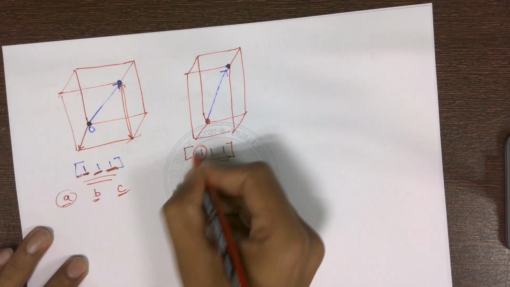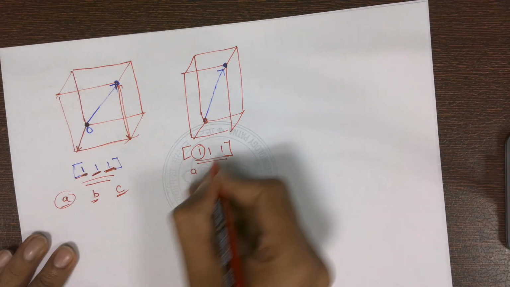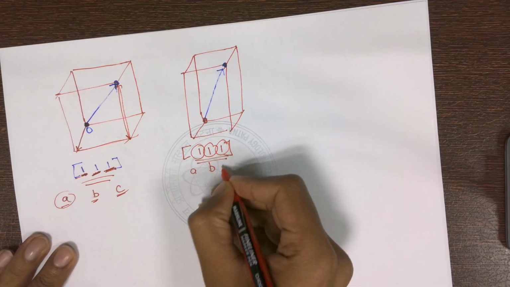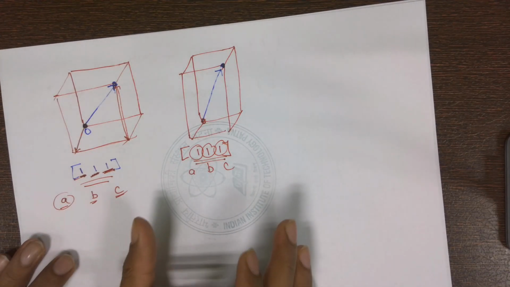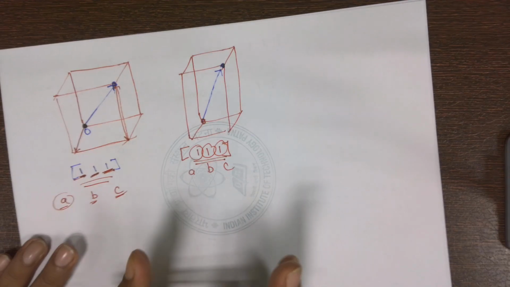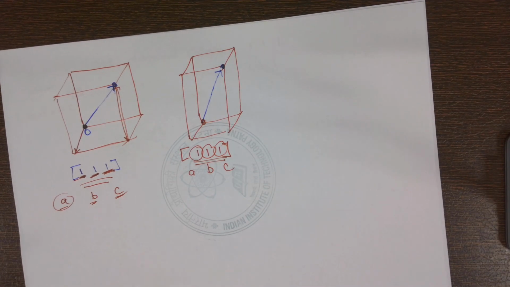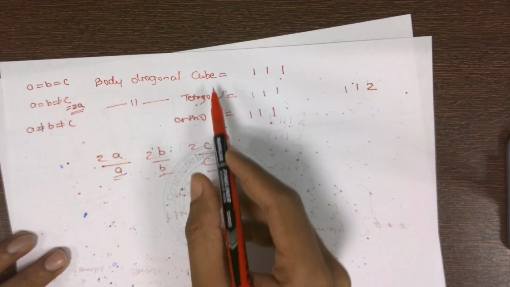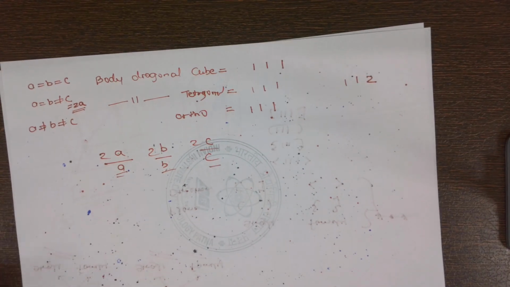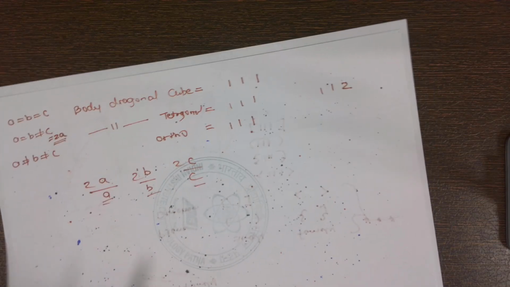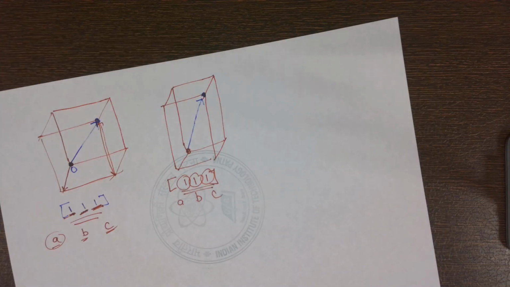All they are saying is move by this much amount in the A direction, move by this much amount in the B direction, move by this much amount in the C direction. This is what their meaning is. So I asked where is the question? Tetragonal, cubic, orthorhombic, even for the triclinic, it will be 1, 1, 1. And this is what we call the crystallographic coordinate system.